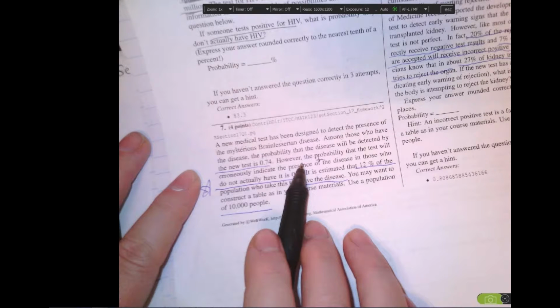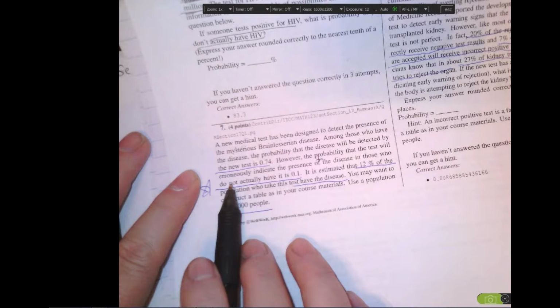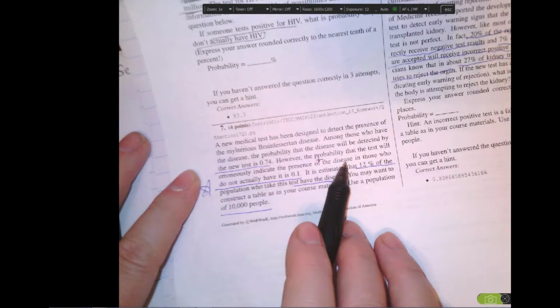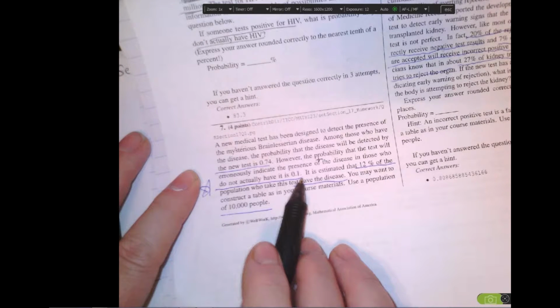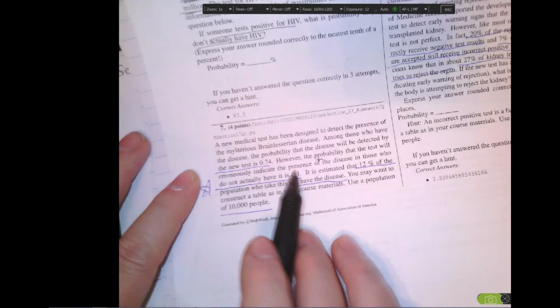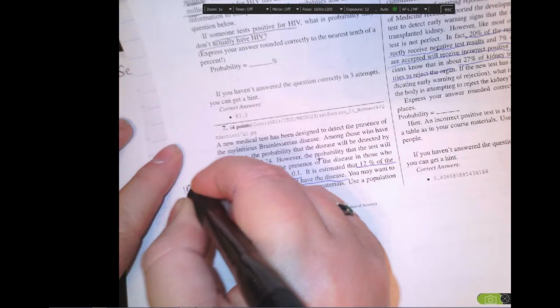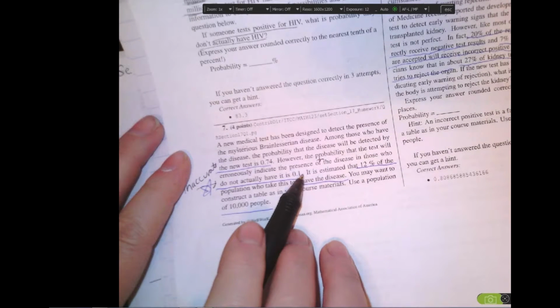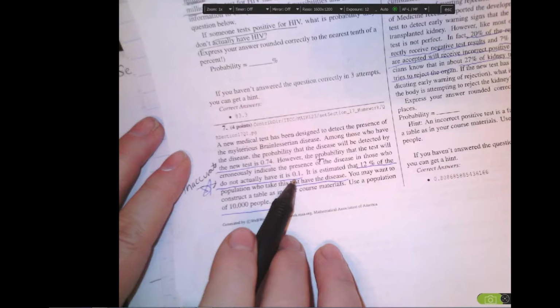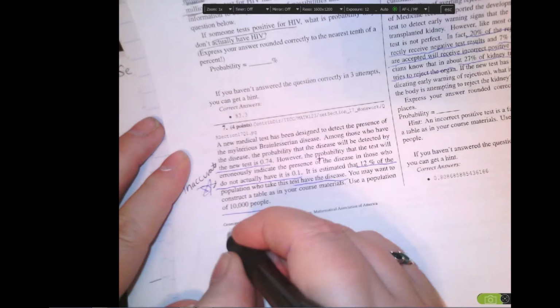And then it says the probability that the test will erroneously indicate the presence of the disease in those who do not actually have it is 0.1. So that's not accuracy, that's inaccuracy, and they will not do this to you on the test. If I find it on the test, I would change it, because normally they tell you an accuracy rate. This one they gave you an inaccuracy rate. Okay?